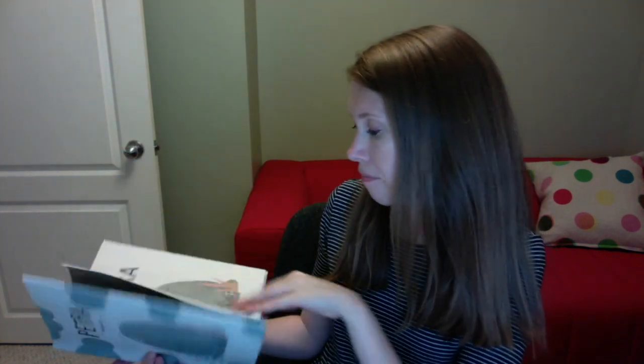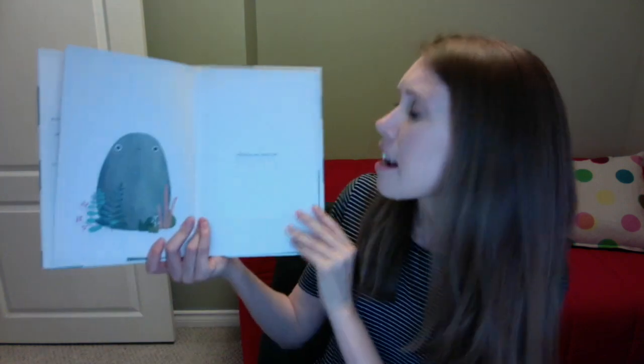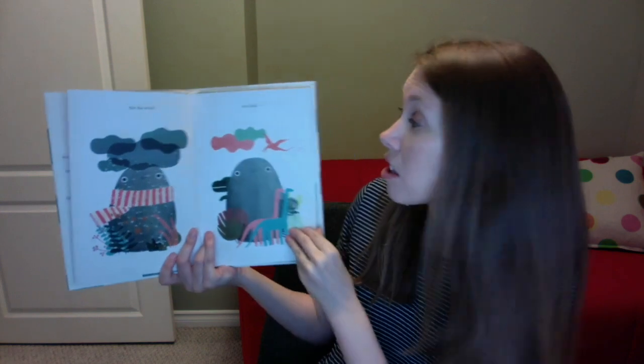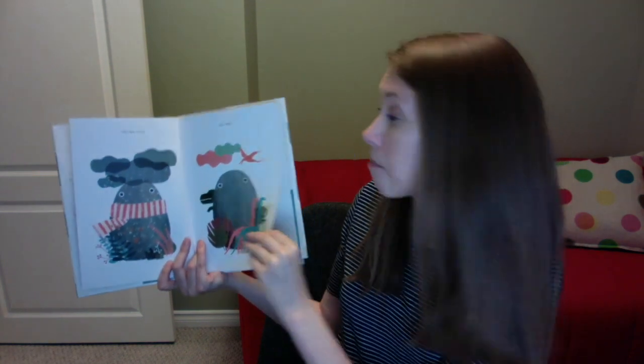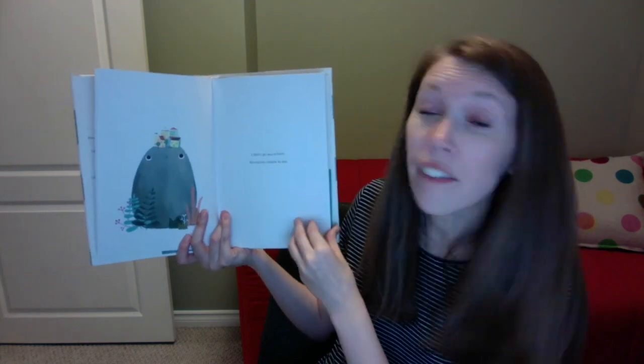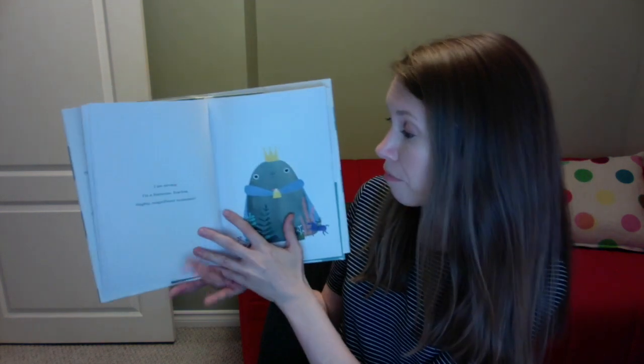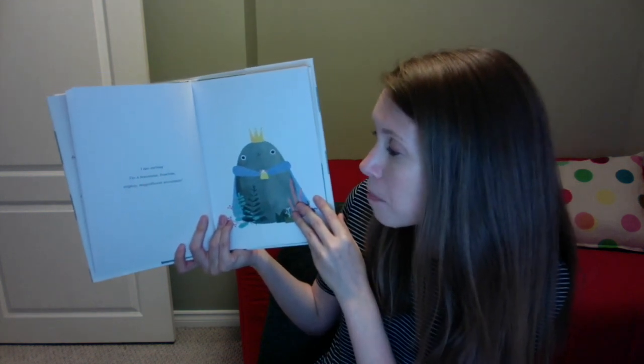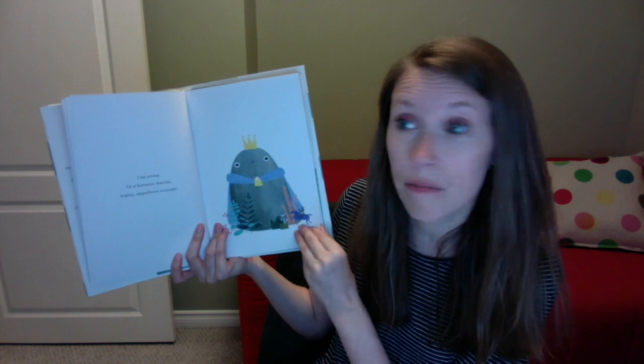Petra. Nothing can move me. Not the wind. Not time. I don't go anywhere. Everyone comes to me. I am strong. I'm a fearsome, fearless, mighty, magnificent mountain.